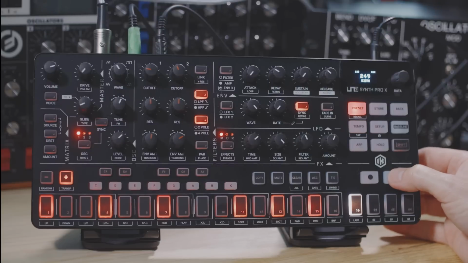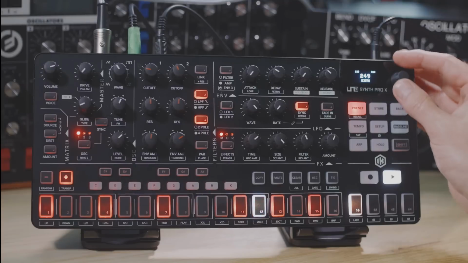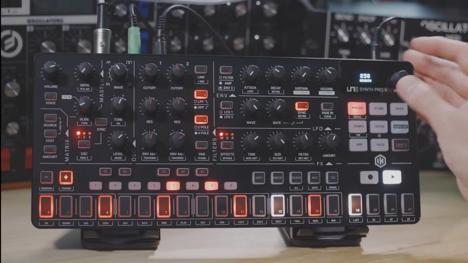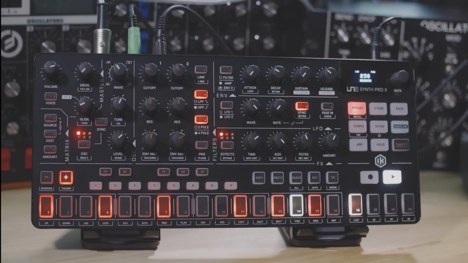Here I've got a sequence or preset and a sequence playing. Let's switch to another preset. It's a very subtly different sequence, and a subtly different sound.